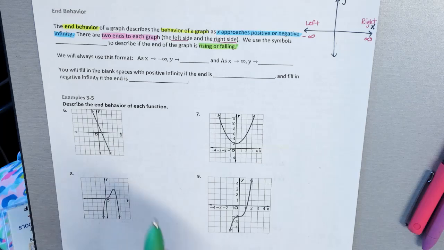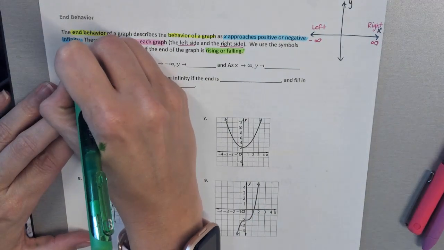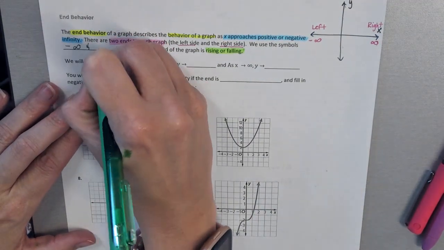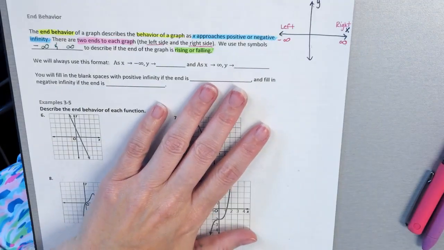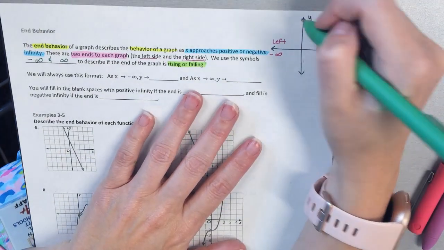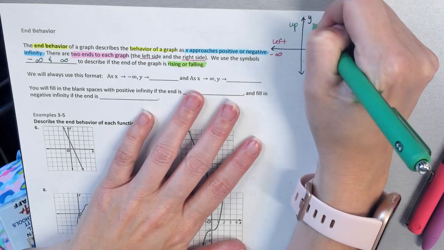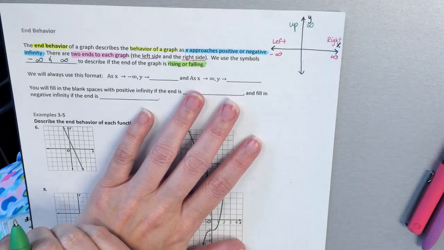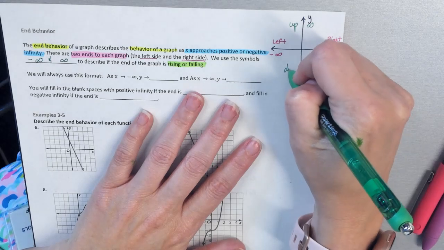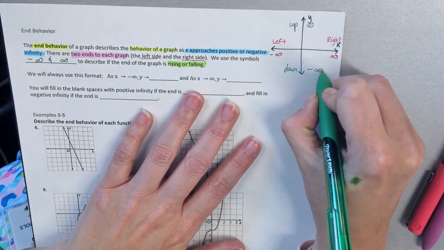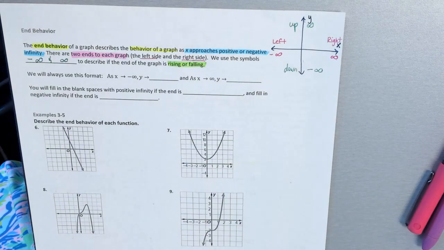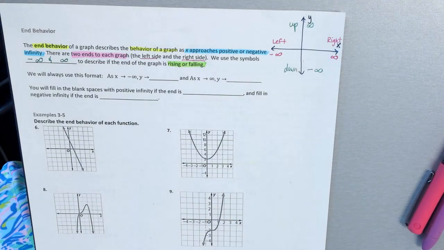For y, if your graph is going up, that means positive infinity. If your graph is going down, it's going to be negative infinity. And just do the best you can with this symbol. It takes practice. If you need to write two zeros or two ovals next to each other, you can do that.